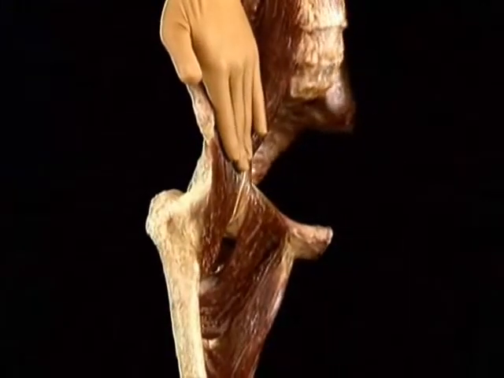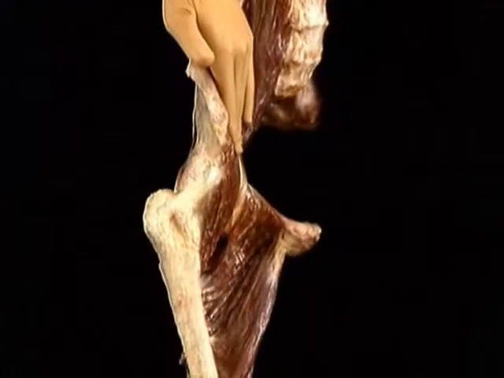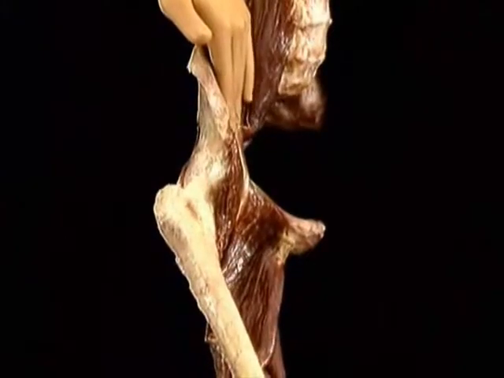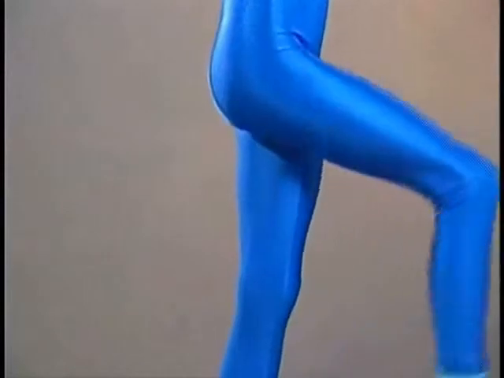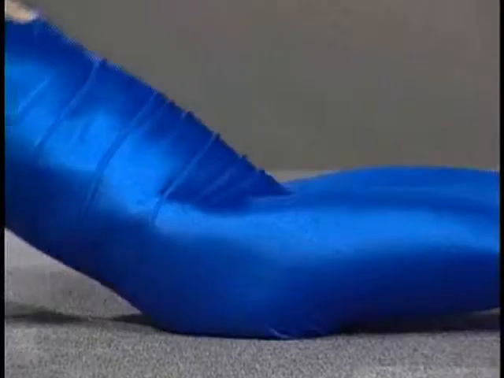Contraction of the iliacus and psoas major produces flexion of the hip joint. When the limb is free to move, flexion brings the thigh forward, body upright.